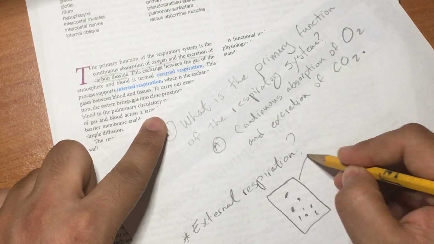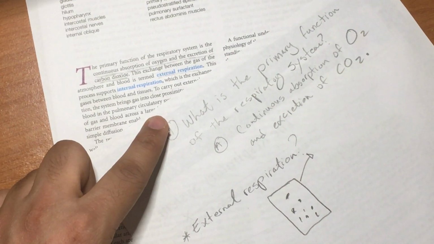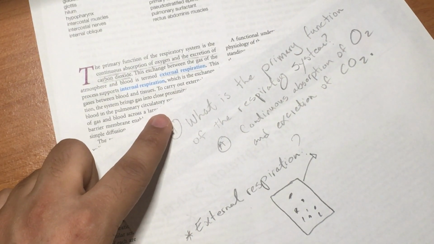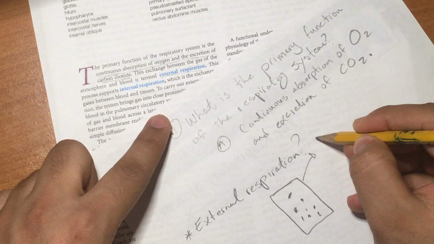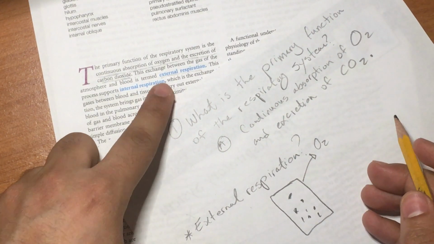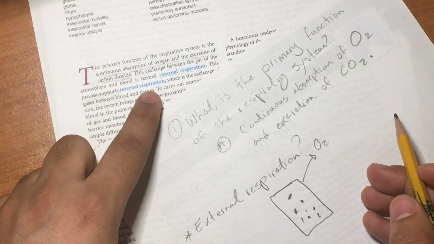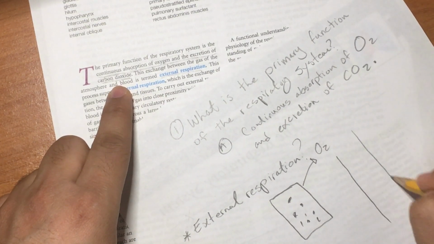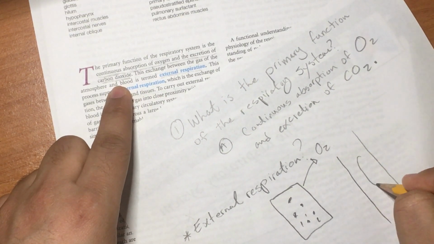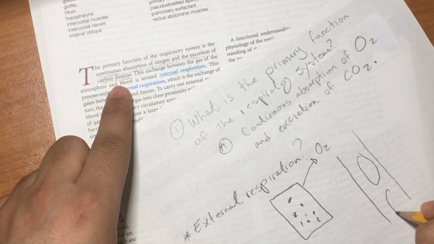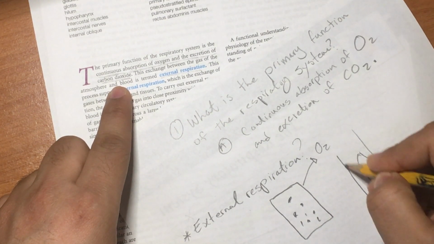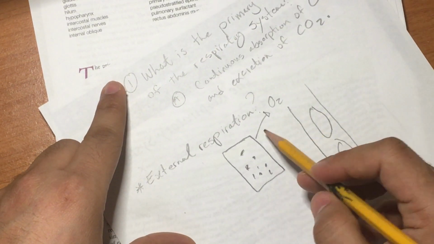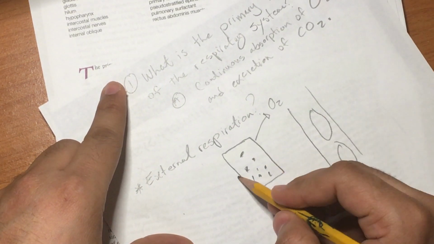This is the atmospheric gas, like the outside gas. What we're breathing right now is oxygen, and we live in the atmosphere. So this atmosphere is oxygen. This is the oxygen in the atmosphere. And this is a blood vessel. Alright? This is a red blood cell. This is a blood vessel. Correct? Blood vessel. And this is the oxygen in the atmosphere.